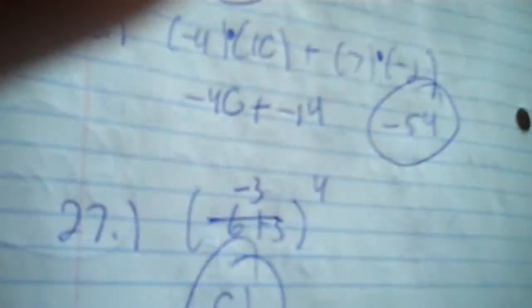Okay, number 27. -6 plus 3 to the power of 4, so you figure out the parentheses, -3. Now, -3 times -3 times -3 times -3 is 81. It's positive. Now, you're going to get the wrong answer if you go like this, -3 caret 4, okay? Because it's positive. The exponent's even, it's a positive answer no matter what, okay? If you're going to use the caret, you need to put the negative base in a parentheses before raising it to the power, 81.